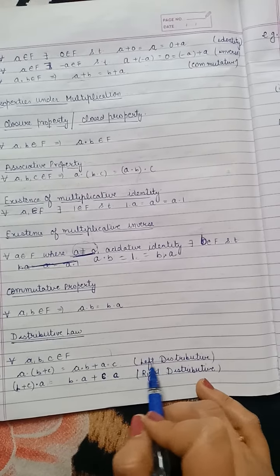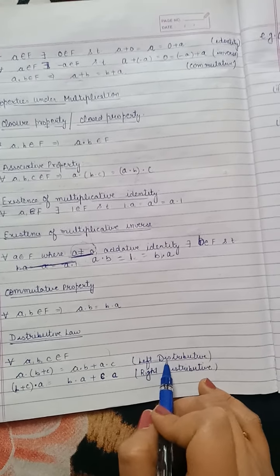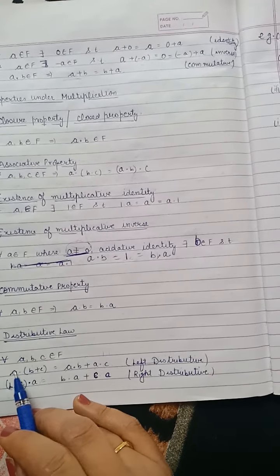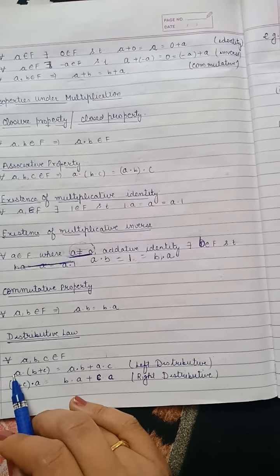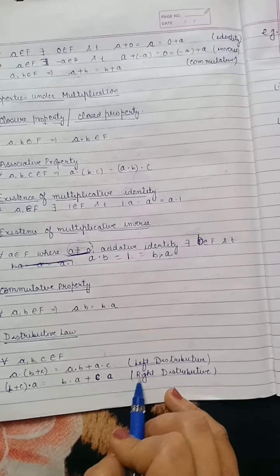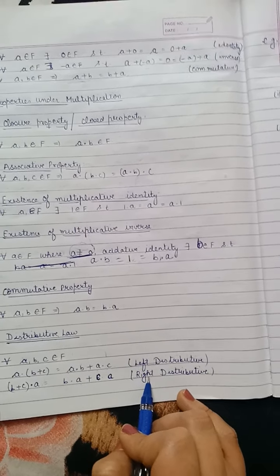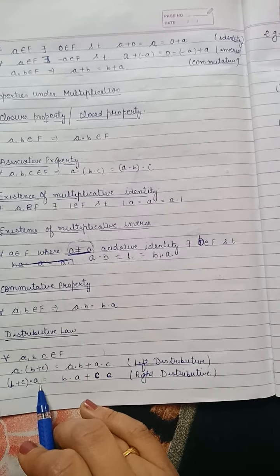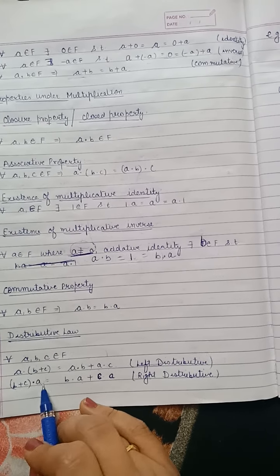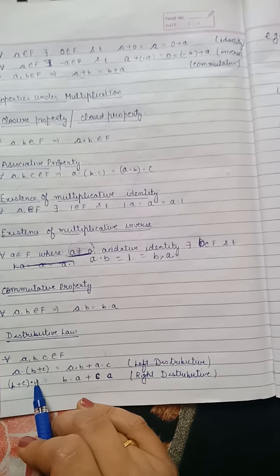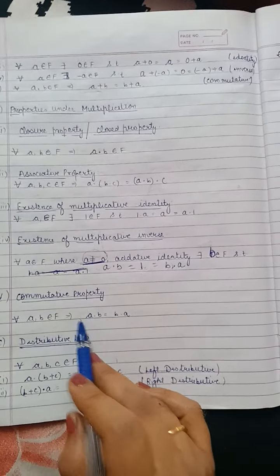The first property is named left distribution. Why left distribution? Because A is on the left and multiplication is distributed over addition from the left side. And why is the second property called right distributive? Because A is on the right and multiplication is distributed over B and C from the right side. Okay, these are the properties.